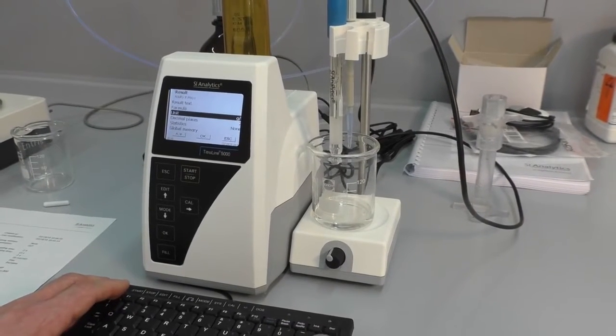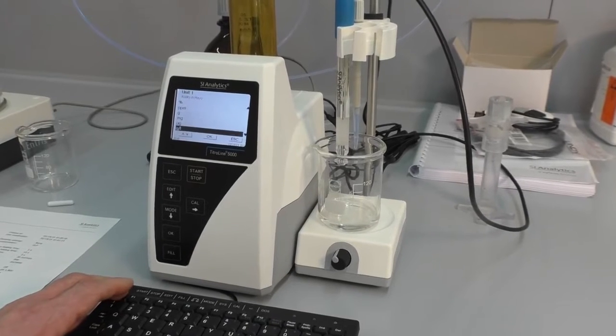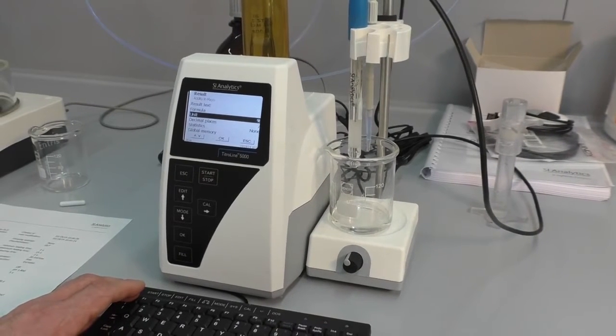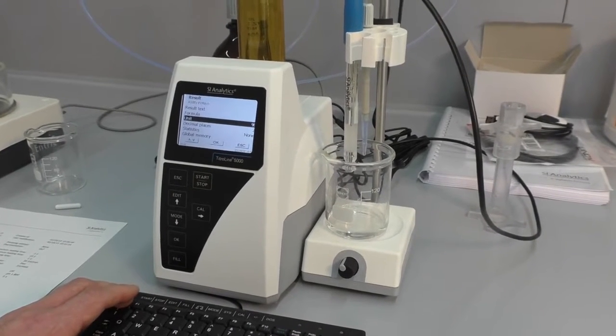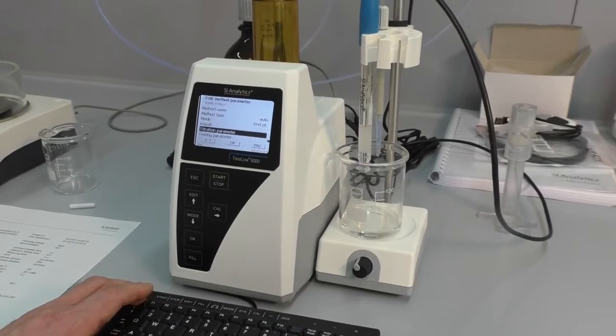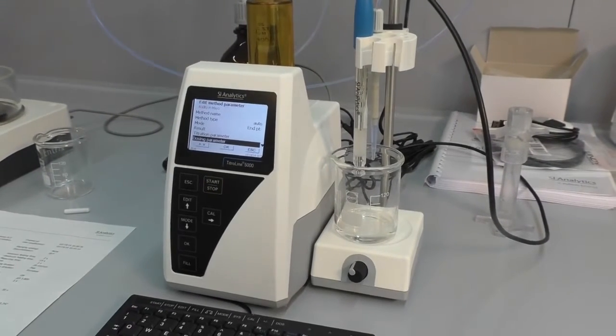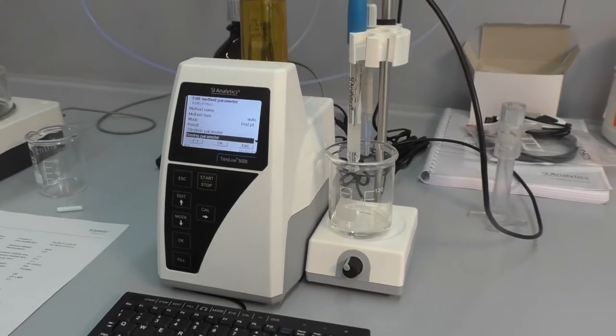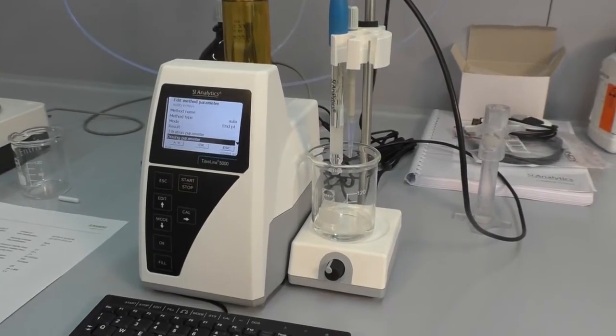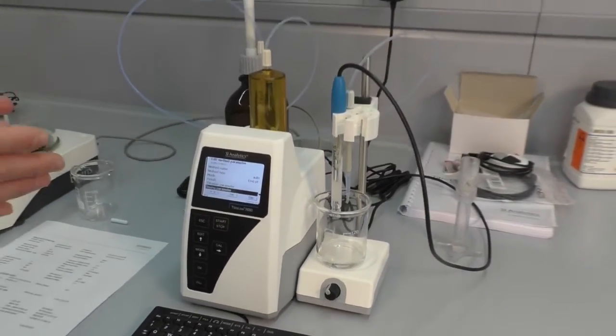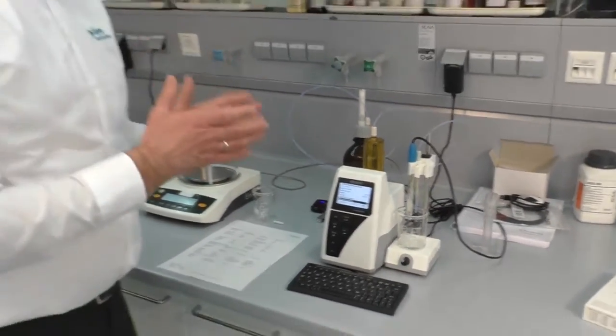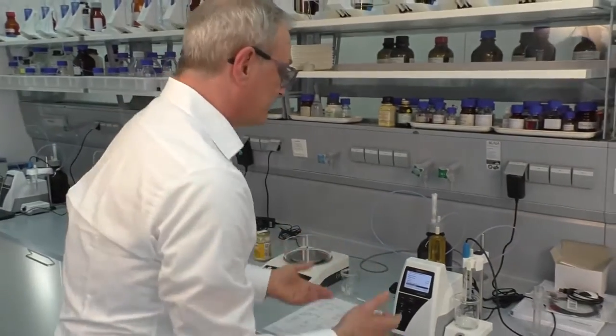We go back, we will change the unit from gram per liter to percentage, and that's fine. Next we have to change the dosing speed and the titration parameters a little bit, because if we use the standard parameters from the total acidity in juice, the titration will be too fast and over-titrate.